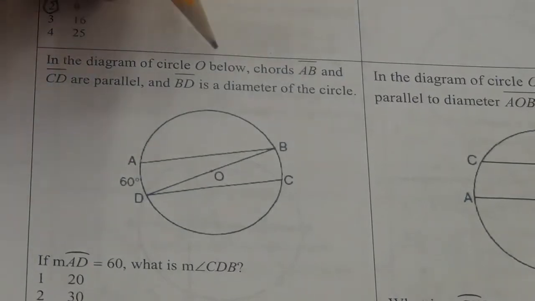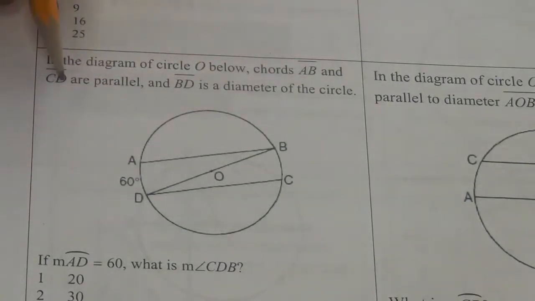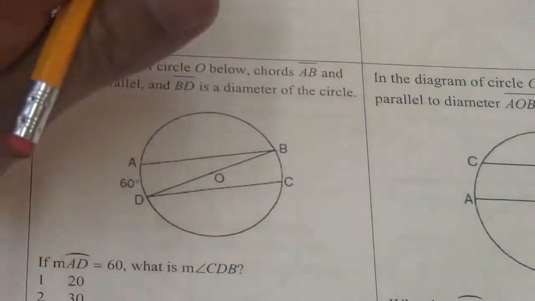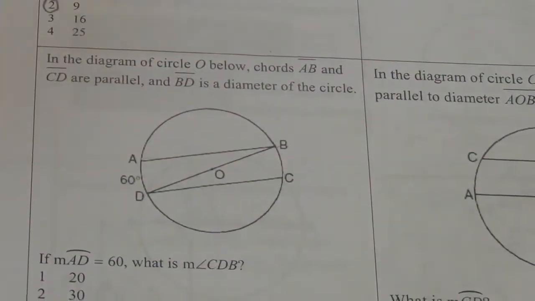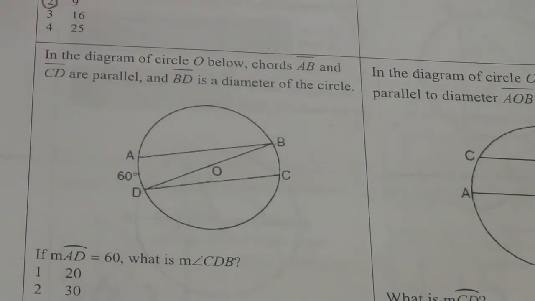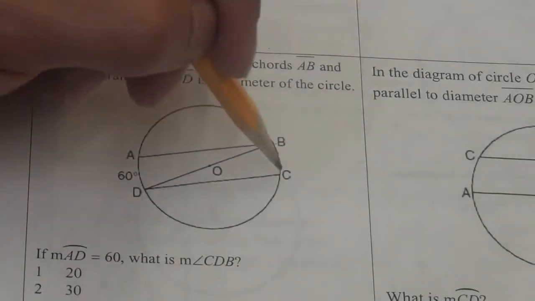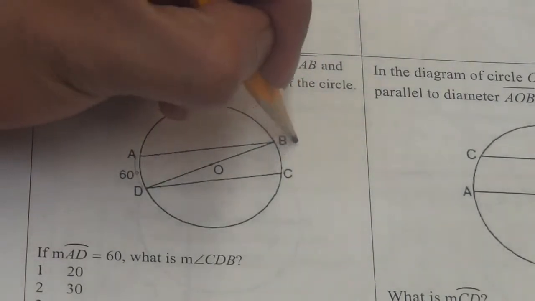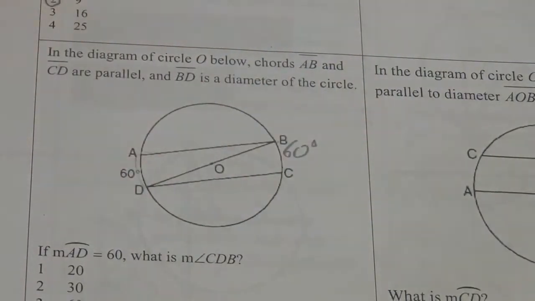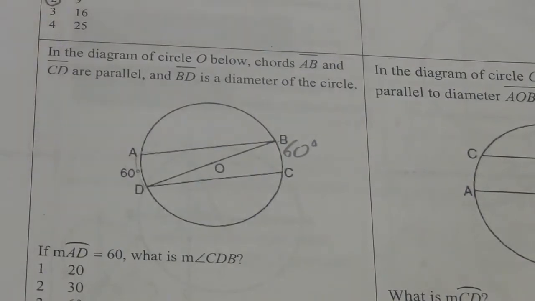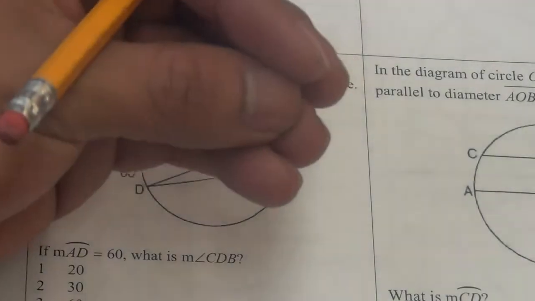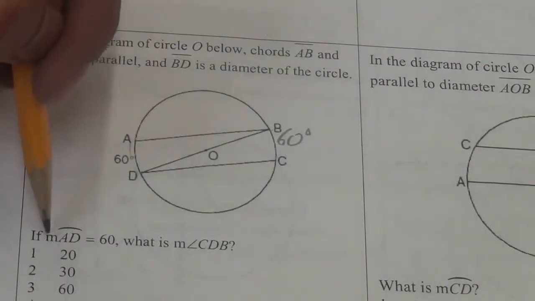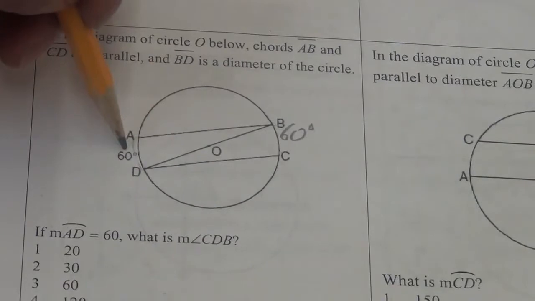In the diagram of circle O below, chords AB and CD are parallel. So these chords are parallel. Before even reading the question, what can you assume? Or what is true about this? Parallel chords cut congruent arcs. So if this arc is 60 degrees, this arc is 60 degrees. Oh my God, yo, Bexy, you're the best. Yes, I am.